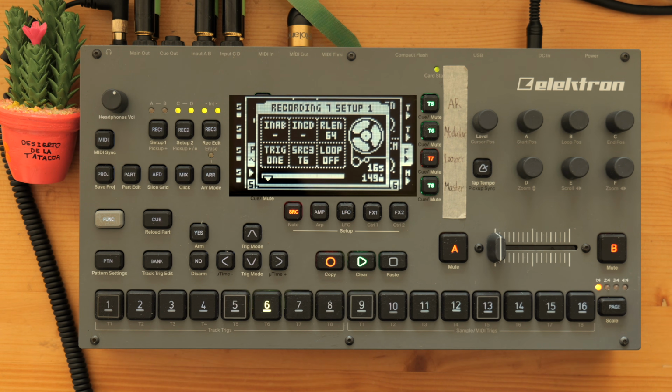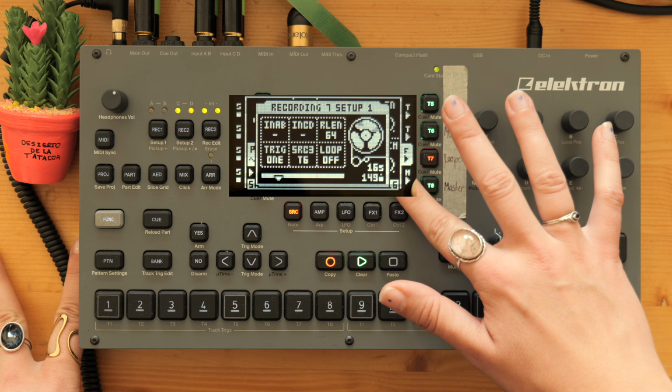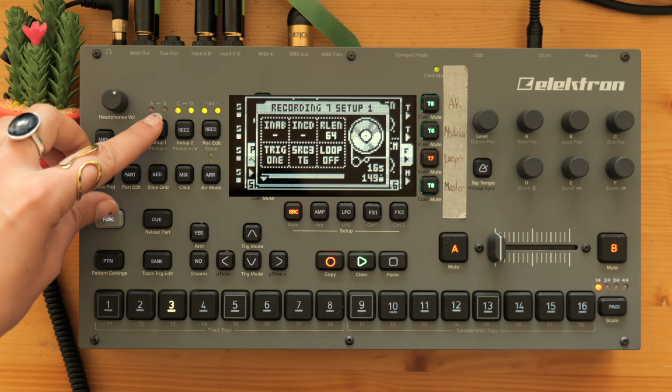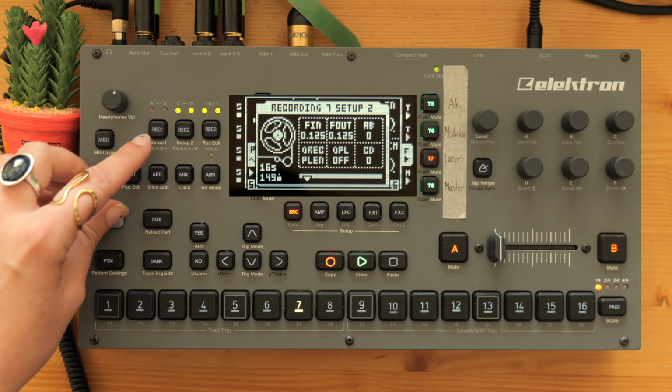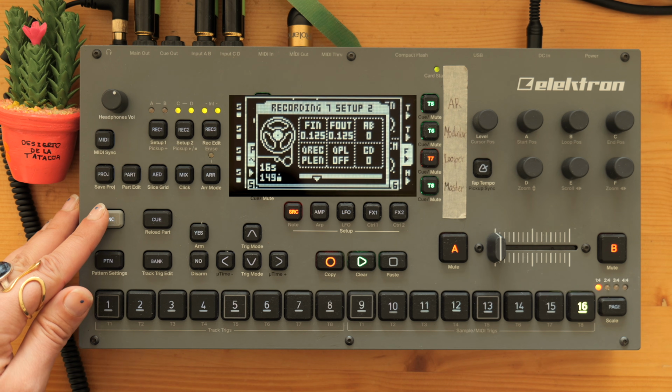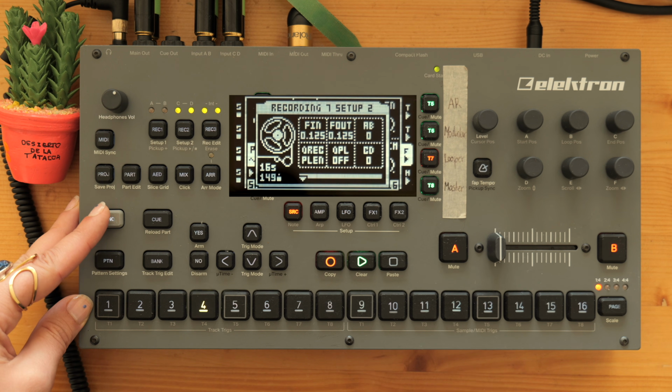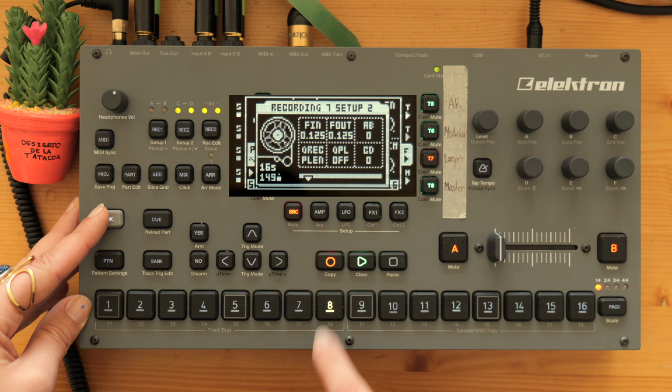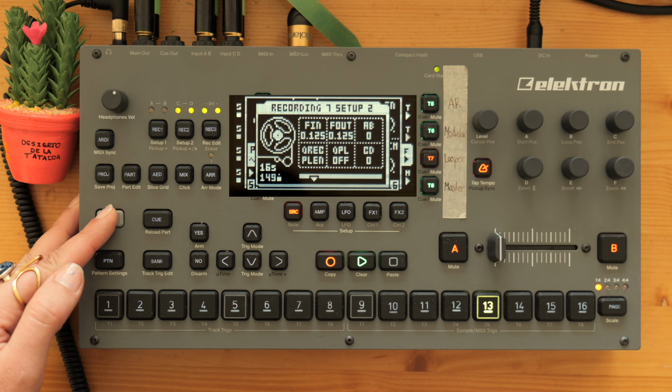And the one-shot recorder trigs work pretty similar, so make sure you're in recorder setup 1 or 2. And then you press function and the step where you want to put the trig while you're in grid mode, and it's gonna light up in yellow.